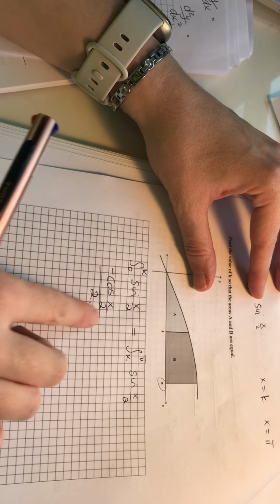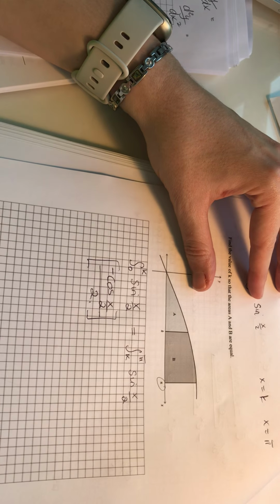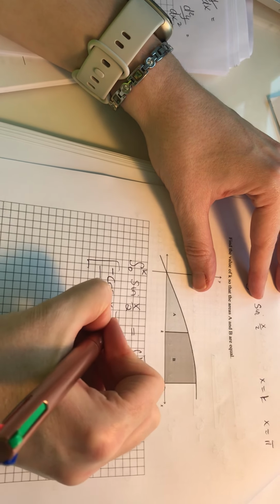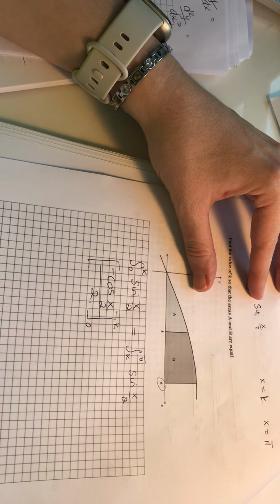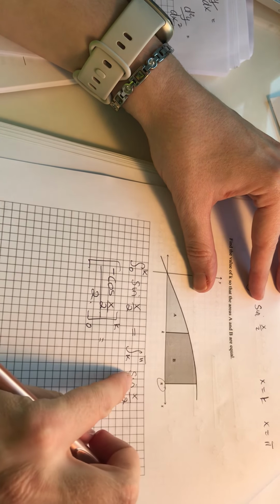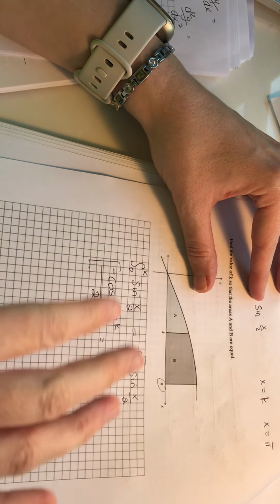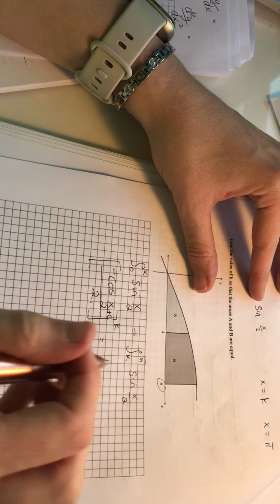If you're not sure why I'm doing that, you just need to go back and have a look at integrating your trig functions. That should be the same as, so again, we're going to integrate that. Now we can put in our plus c's, but they'll eventually cancel out on both sides.